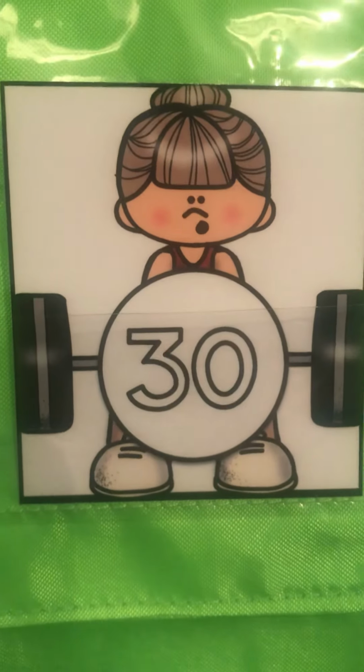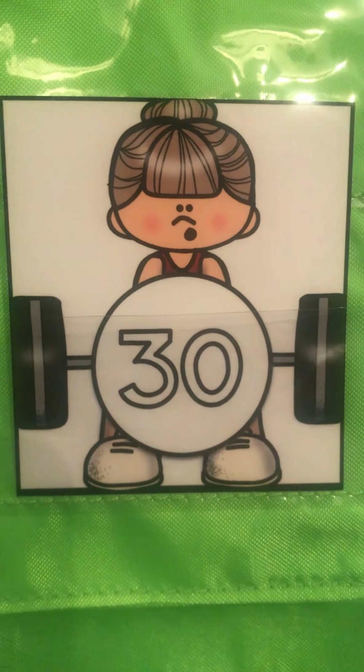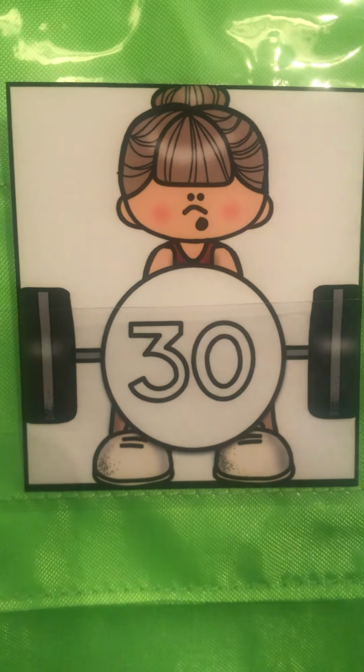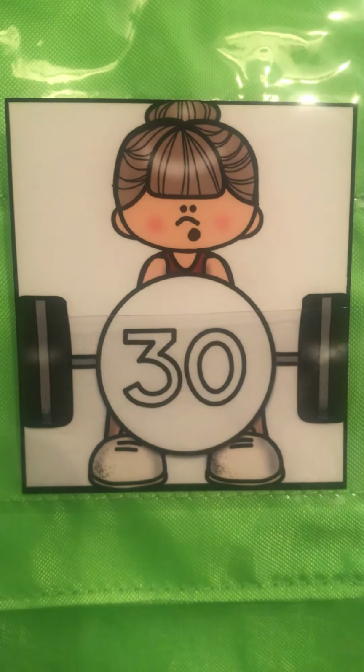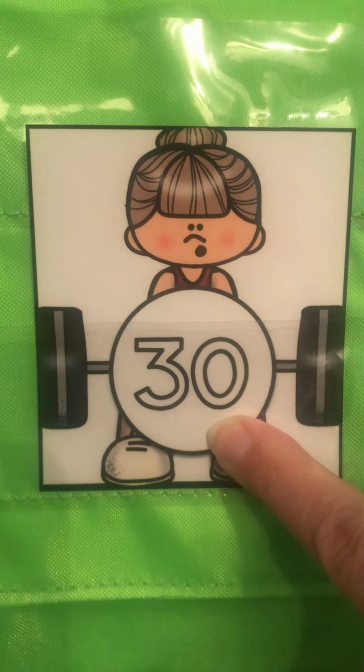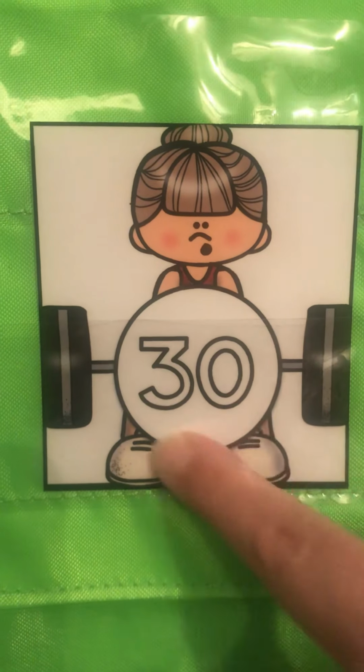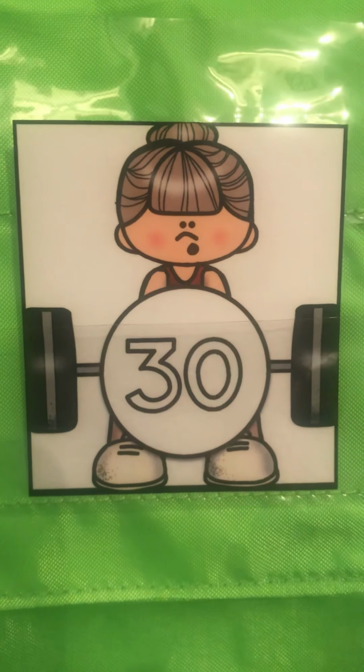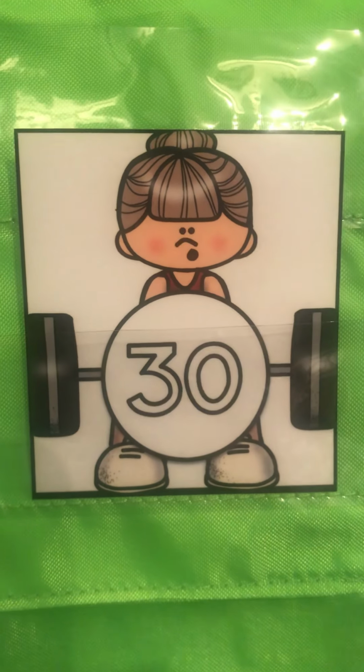You draw the tens for 30. You don't need any ones in this one. You don't need any little squares because it says 0. So 3 tens, 0 ones makes 30.